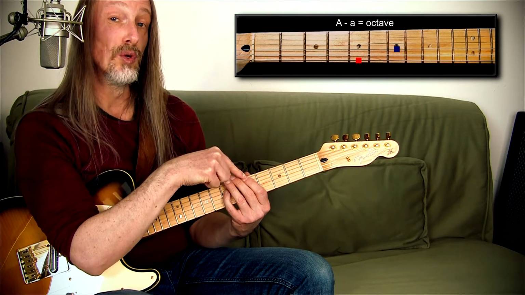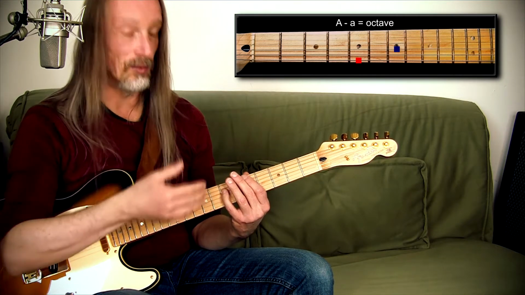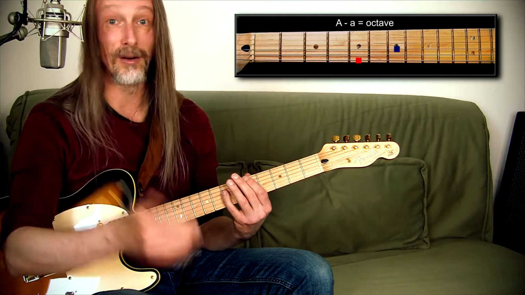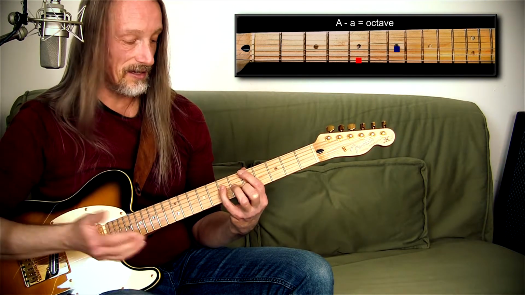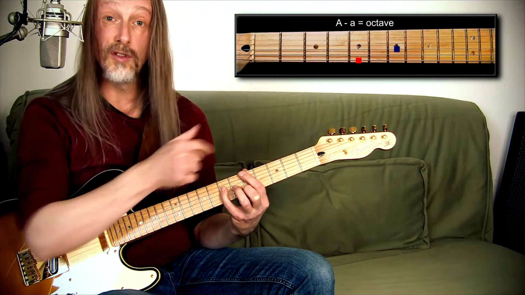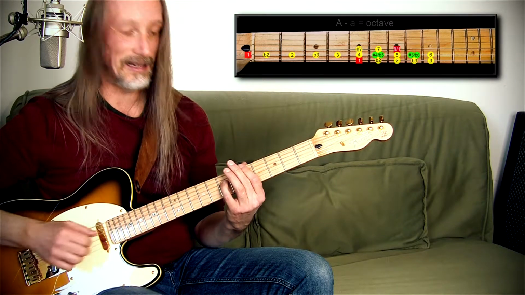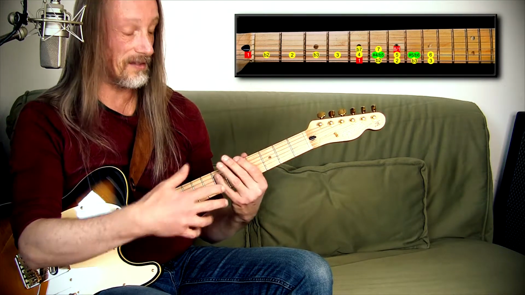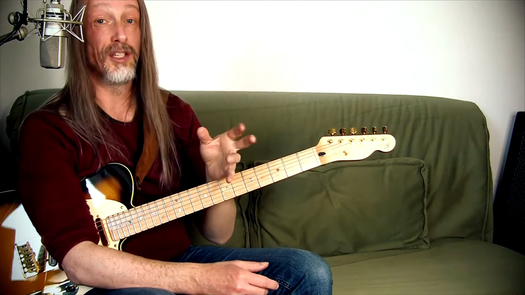Here we have the root A, the prime, and here's the octave A again, which is the octave, or you can call it the prime again. And every scale there is happens between those two notes. So all scales can be analyzed because you have all intervals that happen between the prime and the octave. There's one issue on the guitar.